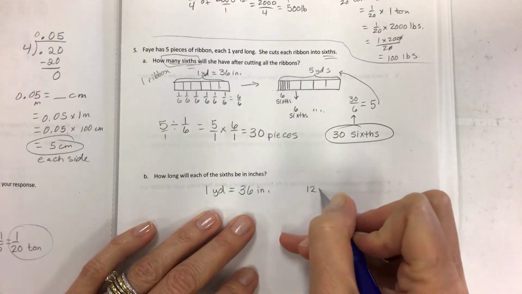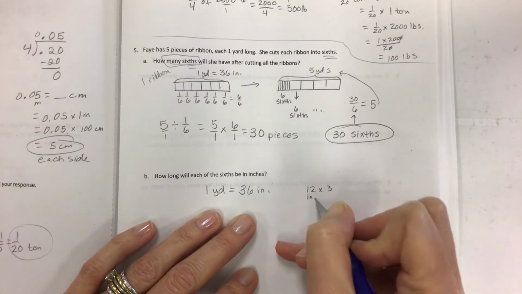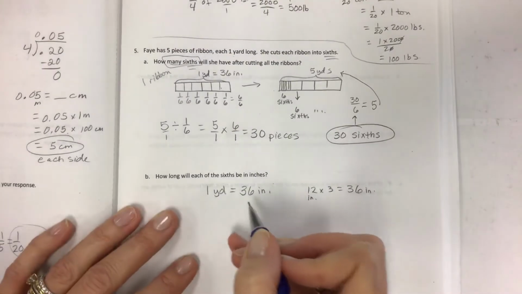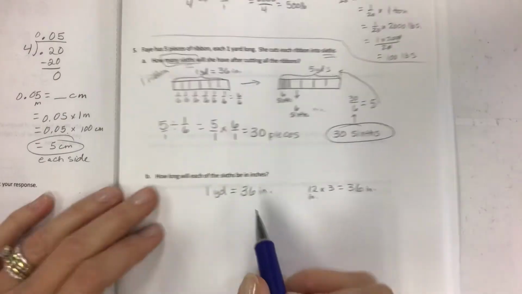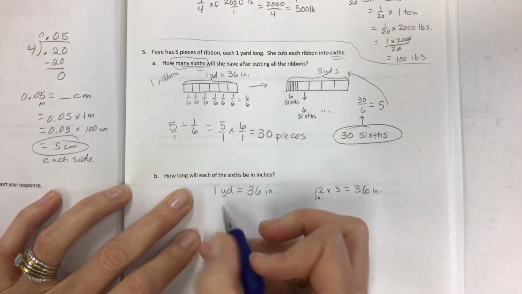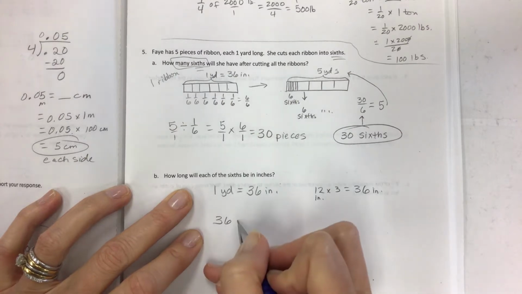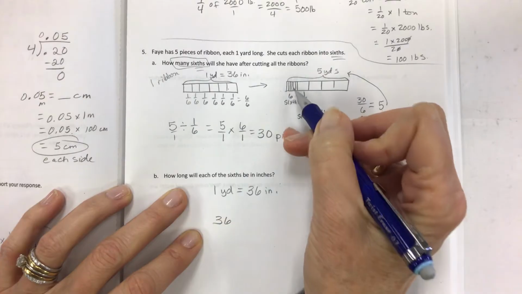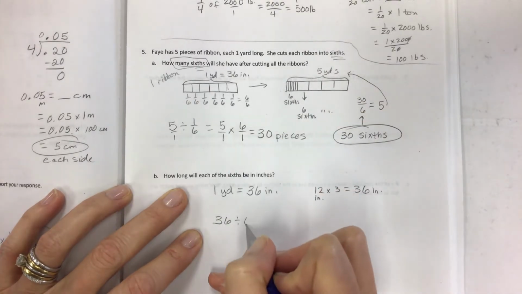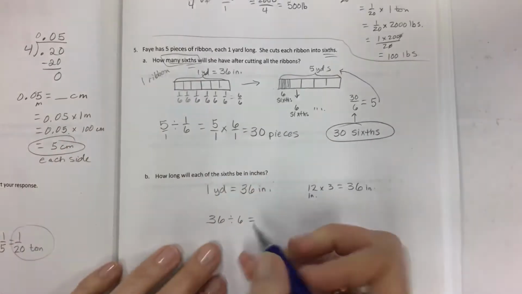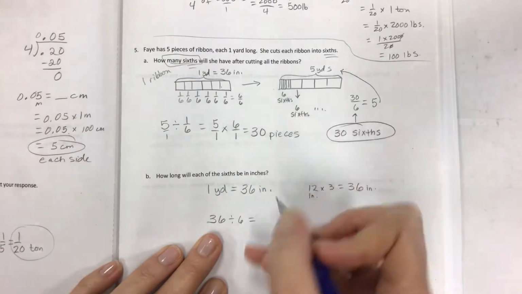But basically it's 12 times 3 because that's where you get the 36 inches for the yard. Or you can look at page 167 and check it out there. So if I take the 36 inches for 1 yard and I want to show what each one is, then I'm going to divide each 1 yard of 36 inches into the 6 pieces.